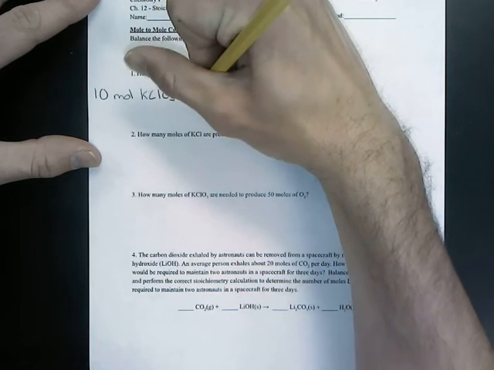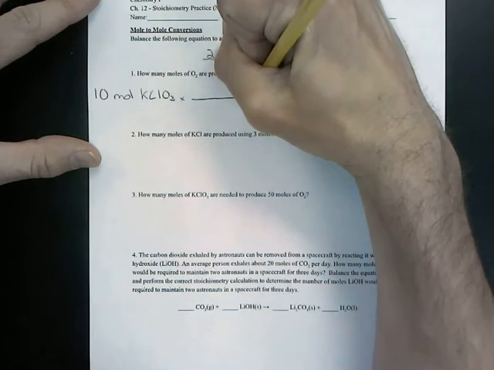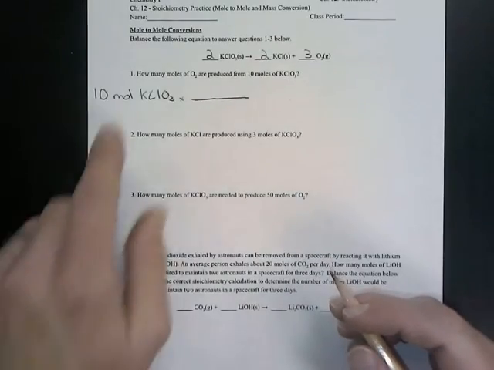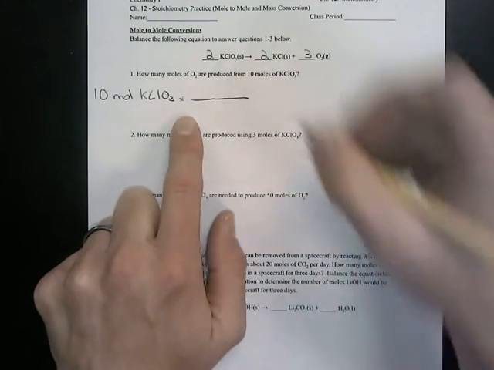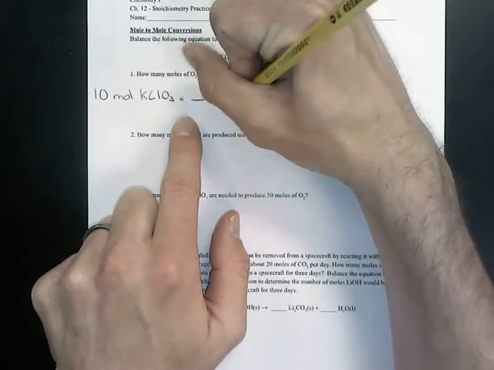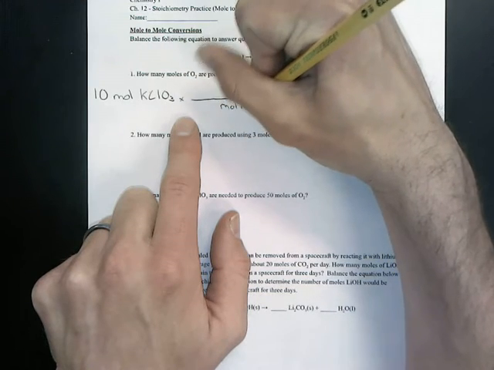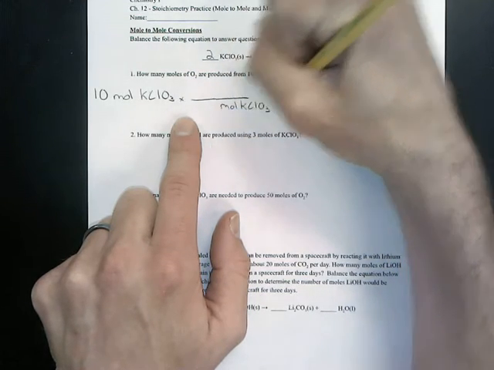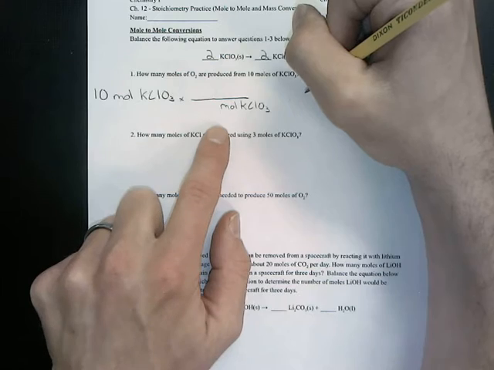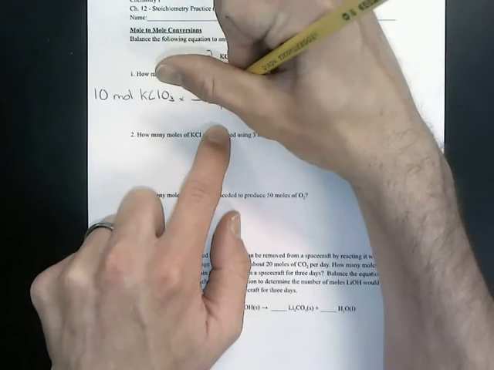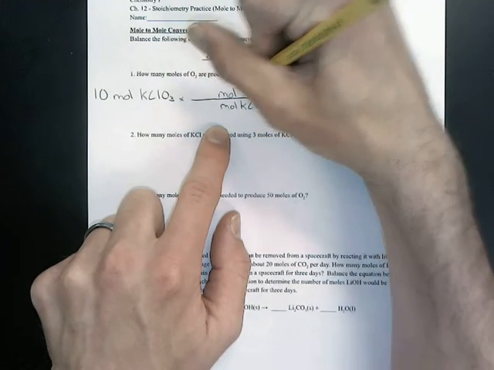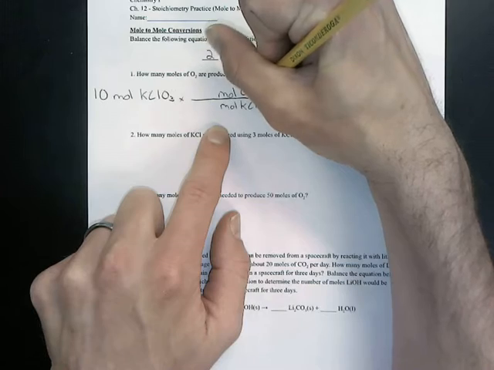Now we set up our conversion and we need to cancel out diagonally. So we have moles of KClO3 on bottom, and on top we can convert to what we want to, but it needs to be in moles, which is good because that's what the question asks.